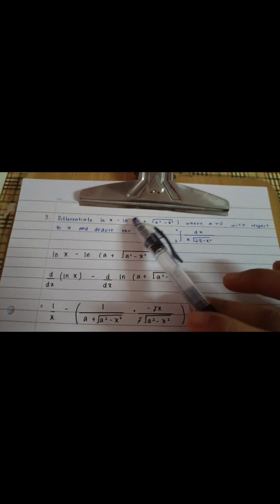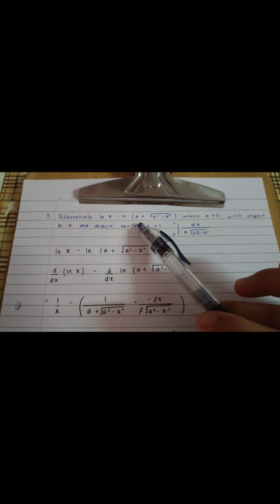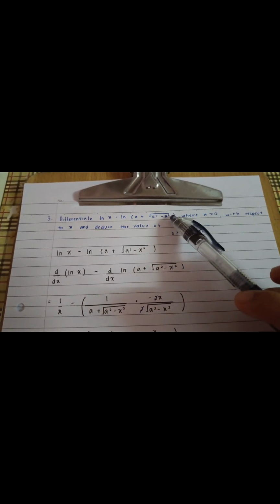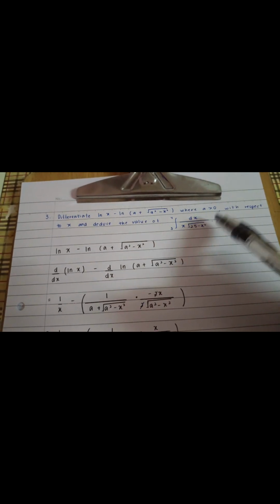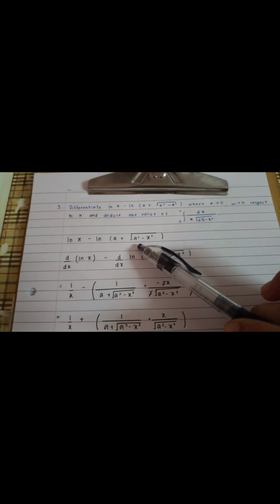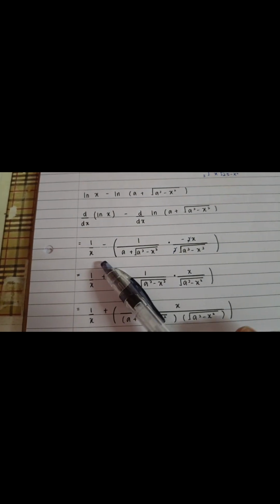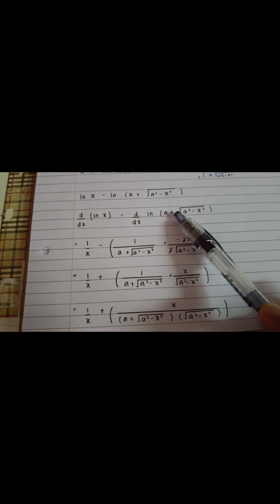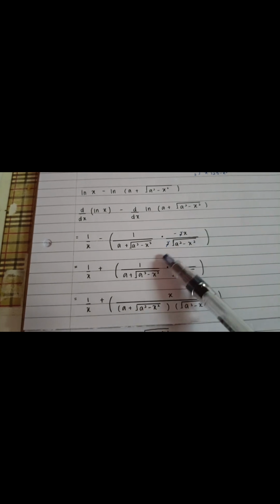For question 3, they ask us to differentiate ln x minus ln(a plus √(a² minus x²)), where a is more than 0. So now, first we're going to write back the equation, and then we're going to differentiate this. So differentiate ln x is 1 over x, and differentiate ln(a plus √(a² minus x²)) is 1 over (a plus √(a² minus x²)) times x over √(a² minus x²).